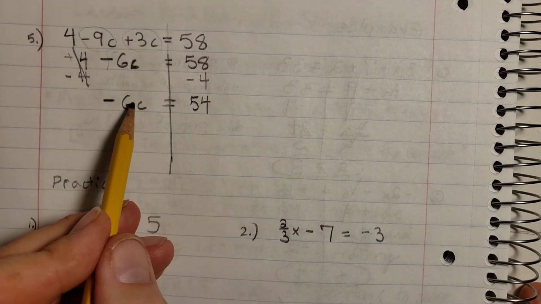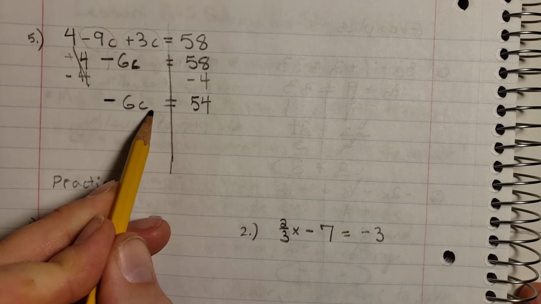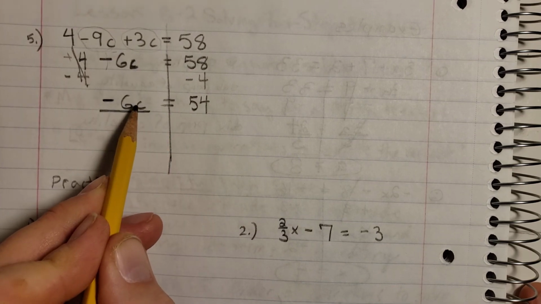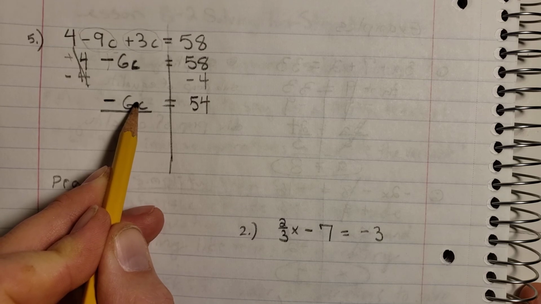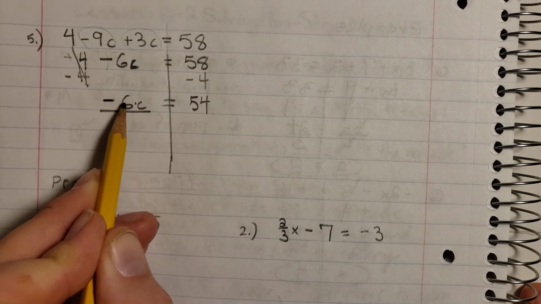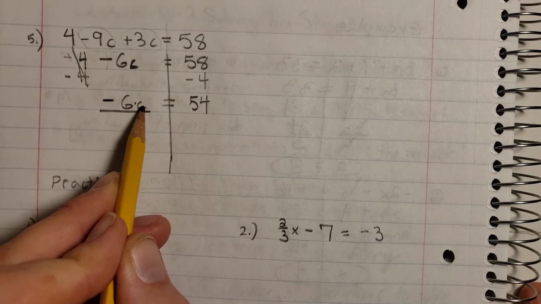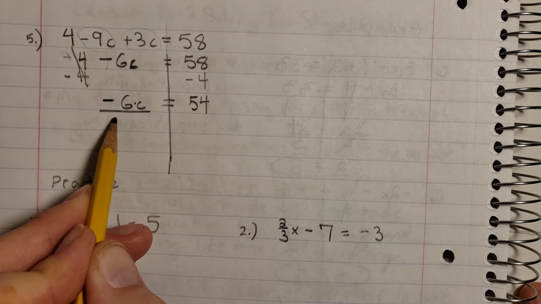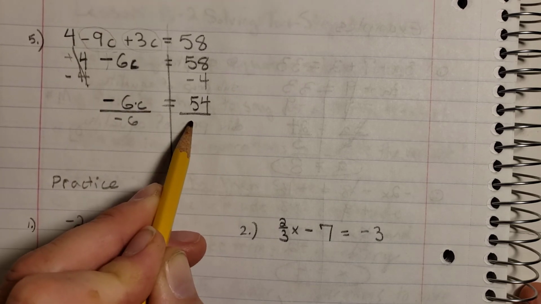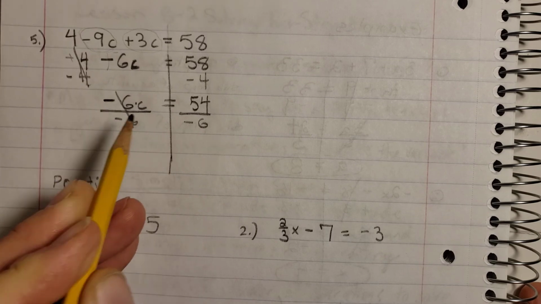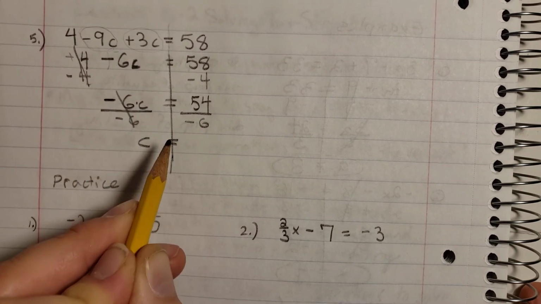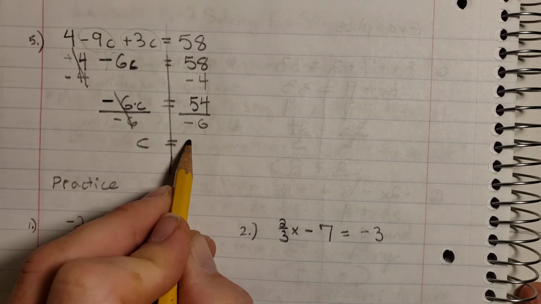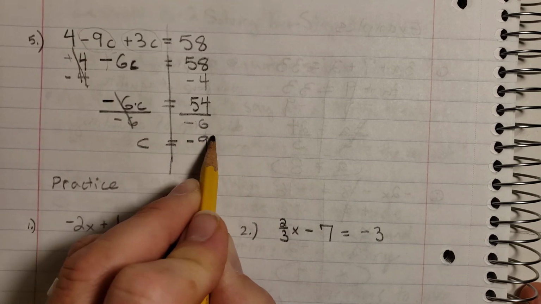And now to get rid of a coefficient, I'm going to divide, or multiply, but in this case, the negative 6 is multiplied by the c, so I can divide by negative 6 to undo it, to reverse it, to cancel it out. That equals 1, so I have 1c. 54 divided by negative 6 is going to be negative 9.